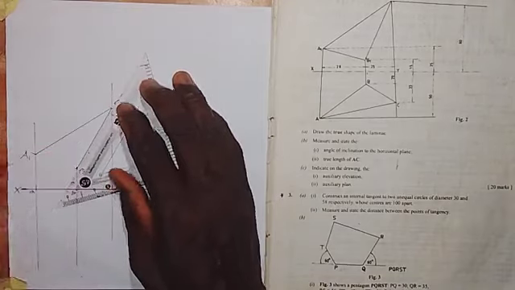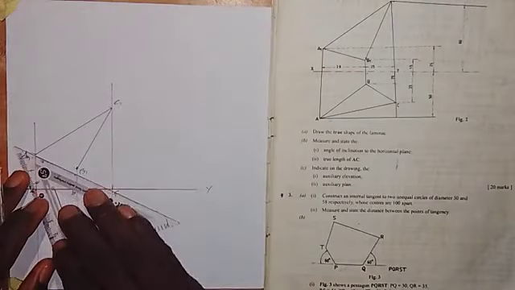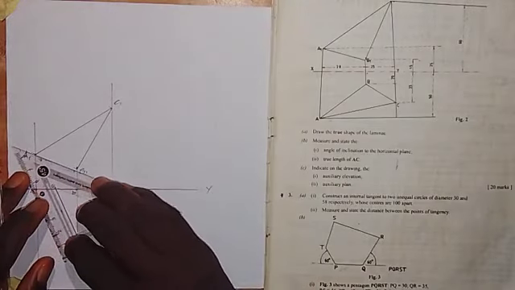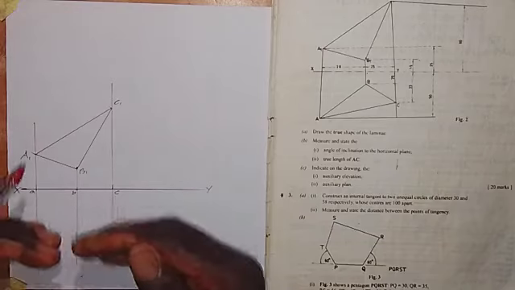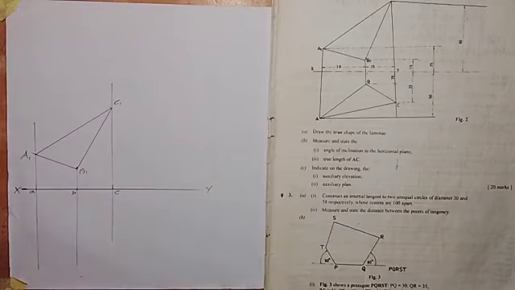Then we now join point A1 and B1 together to get the front elevation of the triangular laminate. So join this together like this, okay? So we have drawn this. Now let's come down and work on the plan, okay?